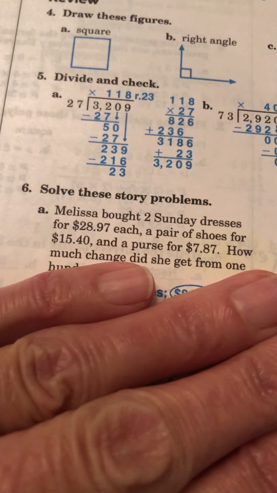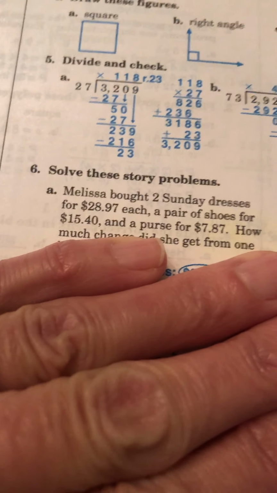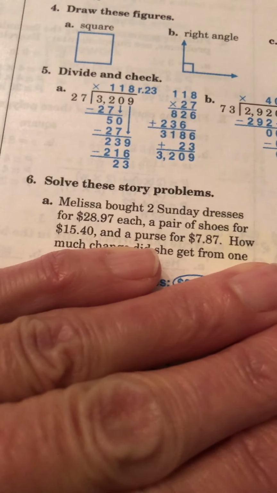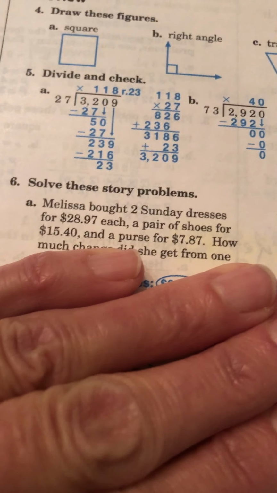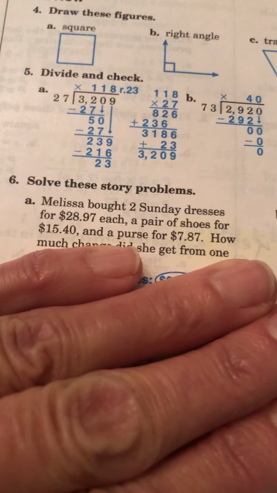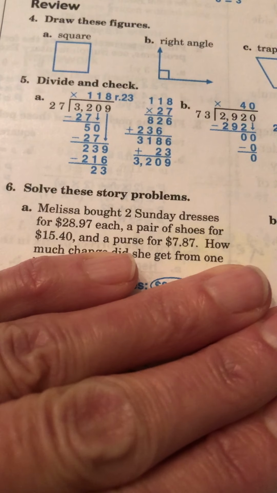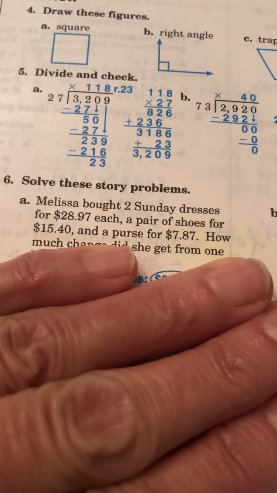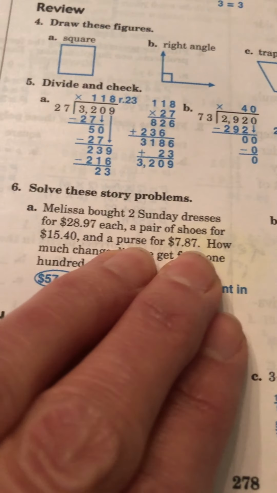She got 2 Sunday dresses at $28.97 each. What are you going to do there, class? Multiply. $28.97 times 2. She got 1 pair of shoes for $15.40 and a purse for $7.87. So after you multiply $28.97 times 2, you're going to add that to $15.40 plus $7.87.